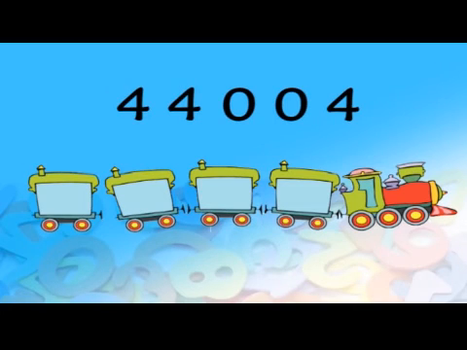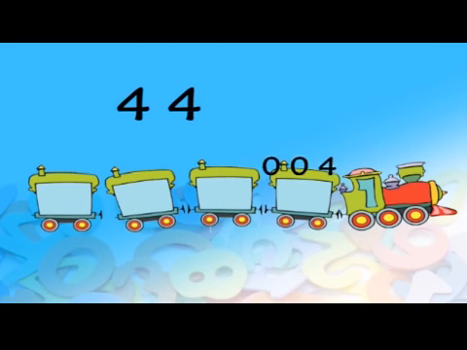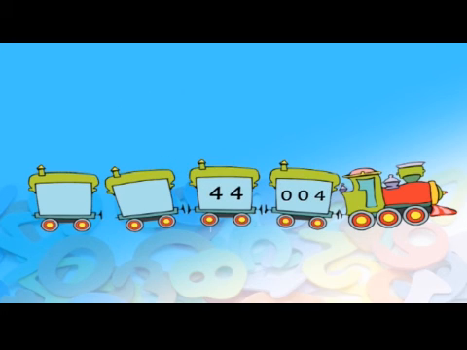And here is another number, for example, 44,004. They know that the first 3 numbers have to go to one compartment. The last 2 numbers have to go to another compartment. The first compartment is the hundreds compartment and the second compartment is the thousands compartment. So this helps them, and they are able to say the number or read the number as 44,004.